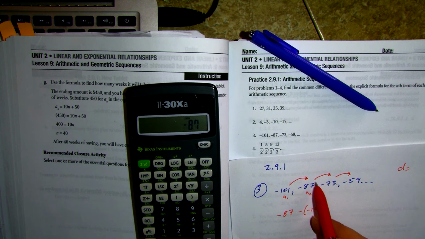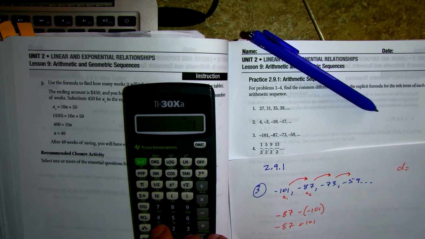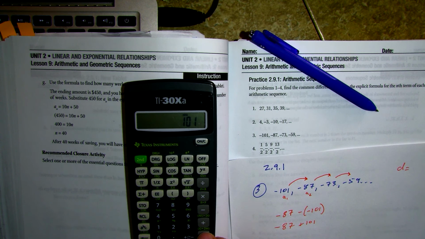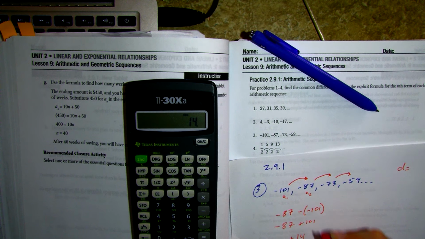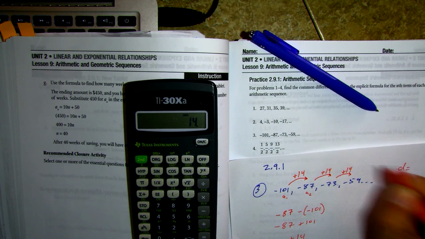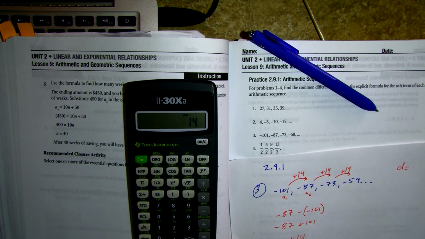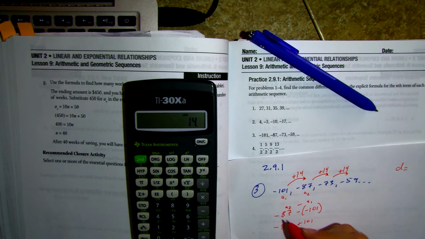We want to know how far it took us, the difference, to go from a sub 1 to a sub 2. So I'm going to take a sub 2 and subtract a sub 1. This is going to end up being negative 87 plus 101, so it's just plus 101 here. And we get 14. We're adding 14 to go to each of these numbers, and so on. It would go on forever. So remember, this is just a sub 2 minus a sub 1. That's how we're going to find our common difference.